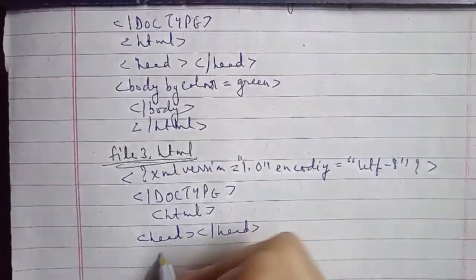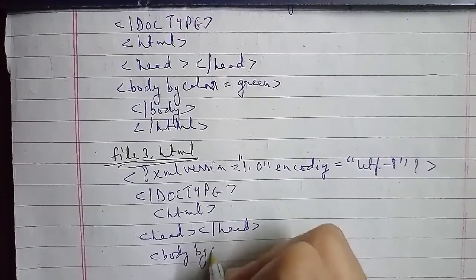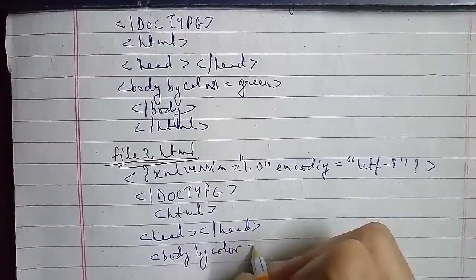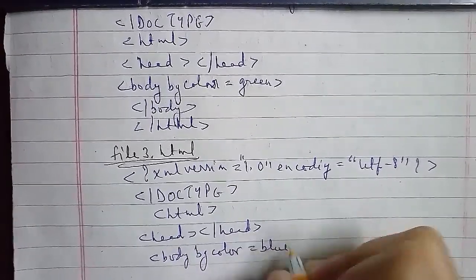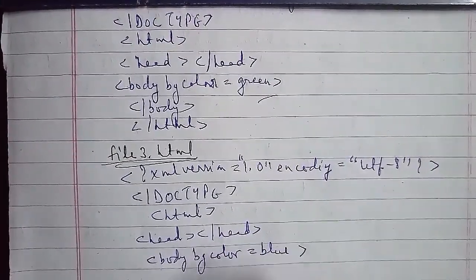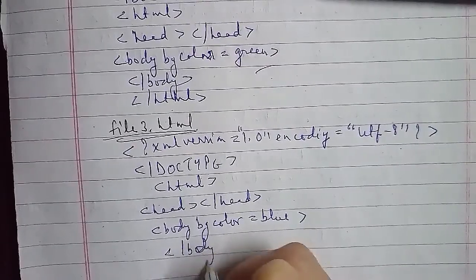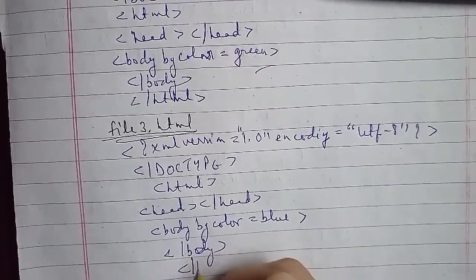बीजी कलर इक्वल्स टू ब्लू. पहले वाले में हमने रेड रखा था, नेक्स्ट वाले में ग्रीन रखा था, अभी वाले में ब्लू रख रहे हैं बिकॉज डिफरेंट कलर उन्होंने ऑलरेडी क्वेश्चन में बोला हुआ है. देन बॉडी की क्लोजिंग करेंगे, देन फिर HTML क्लोजिंग टैग. Now this is the whole first step that we have to do.